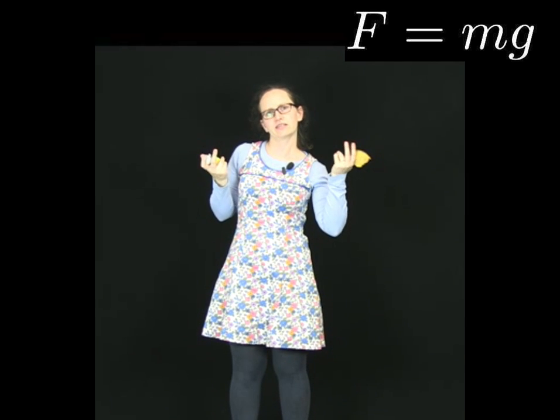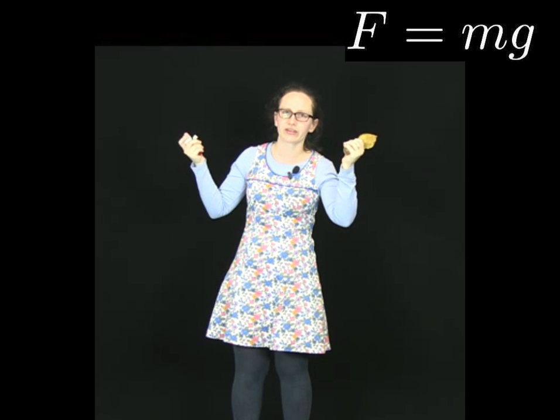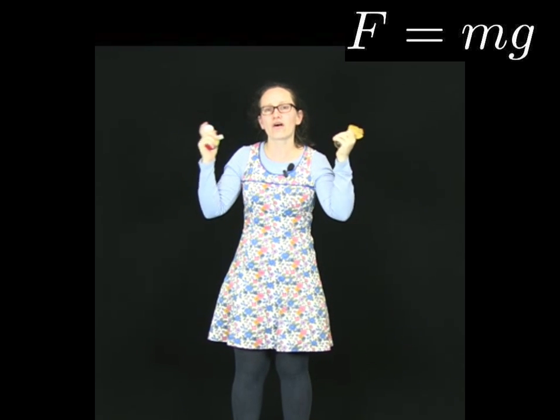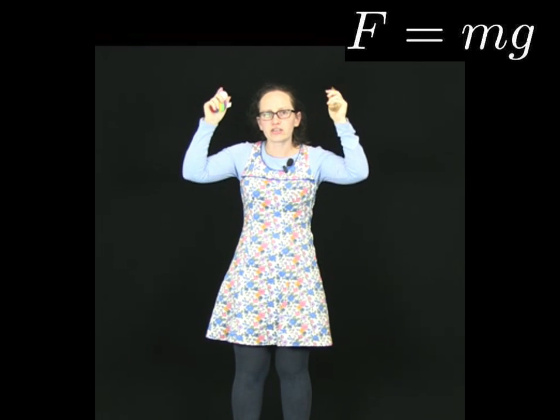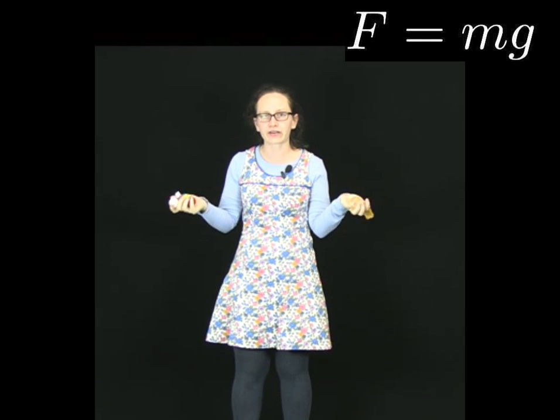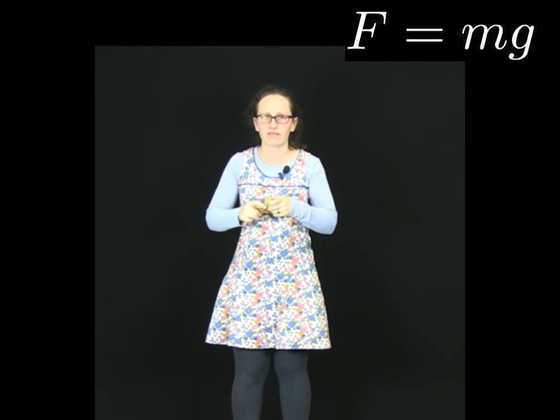Okay, so we've said that F equals mg and little g is fixed on the surface of the Earth, which is saying that all objects should accelerate at the same rate on the surface of the Earth. So they should all fall together if we let go. Now, this is true for relatively heavy objects.